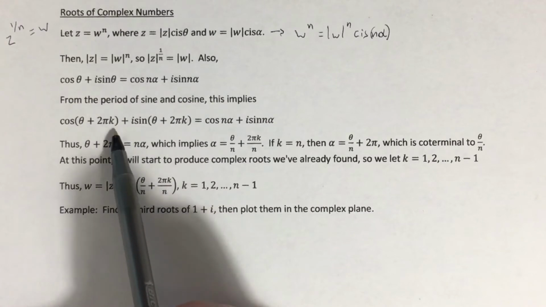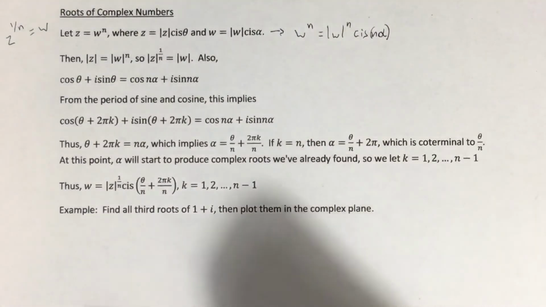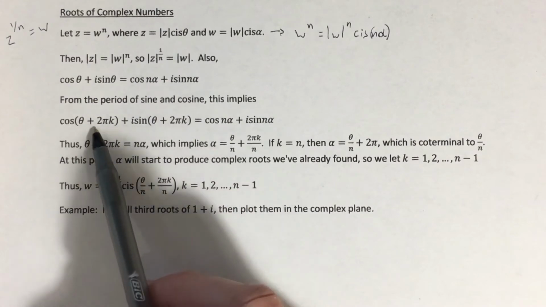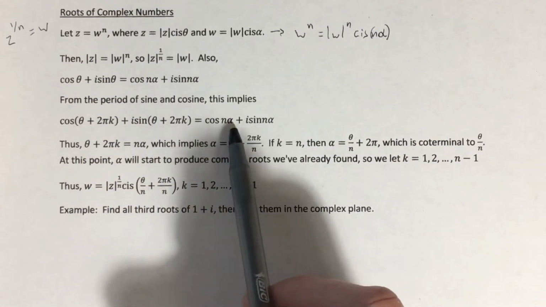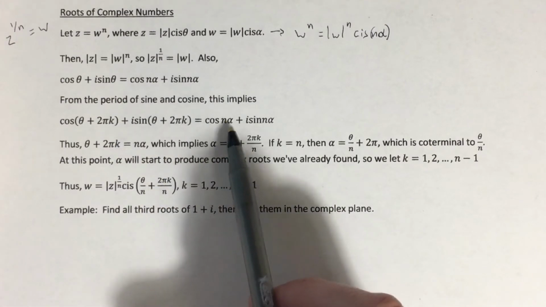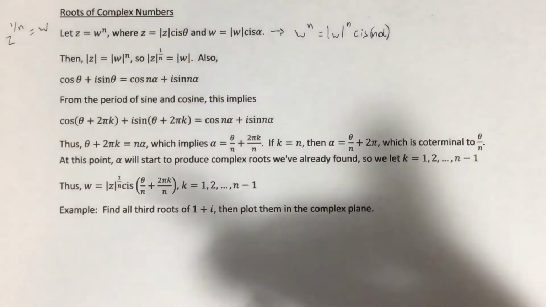And the reason I'm doing that is because choosing different values of k will ultimately give me all the different roots that I need for my complex number. So if these two things are equal, then I can set the arguments equal to each other. Theta plus 2 pi k will be equal to n alpha, which I'm doing here. The goal here is to solve for alpha. I'm trying to figure out what w looks like.